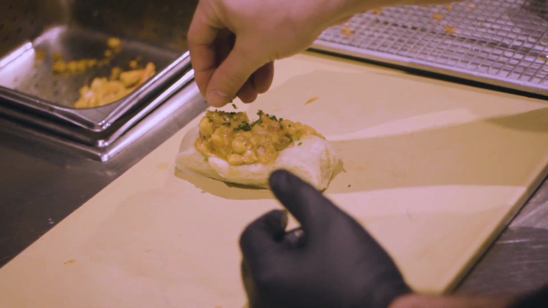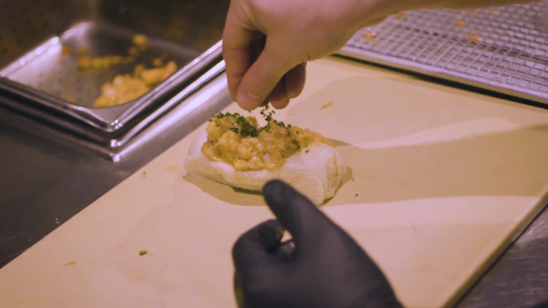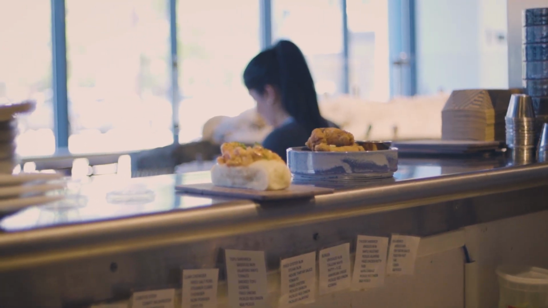Our buns are served, instead of a classic hot dog bun, they are a bao bun. So they are super soft, super delicate. So it is just like an unctuous, rich bite all the way through.